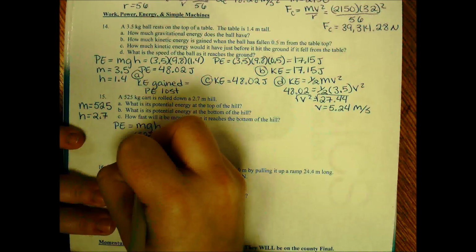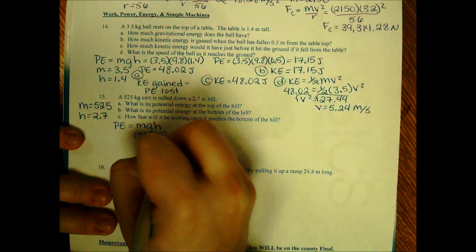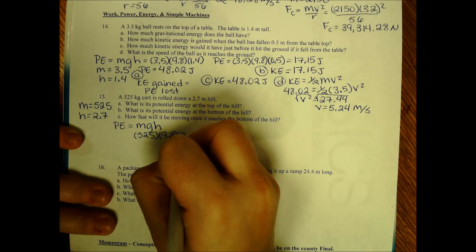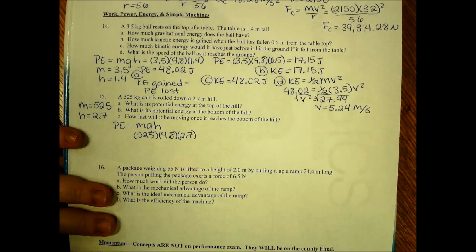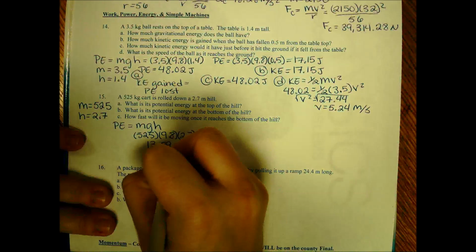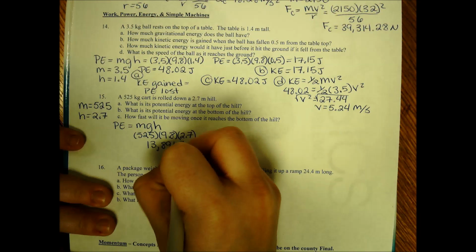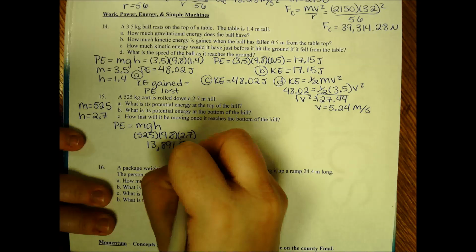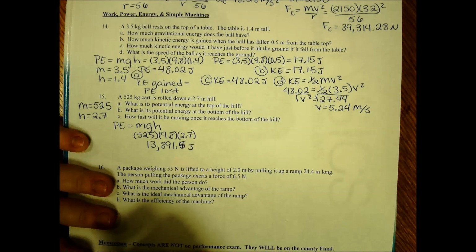So 525 times 9.8 times 2.7 is 13,891.5 joules. Awesome.